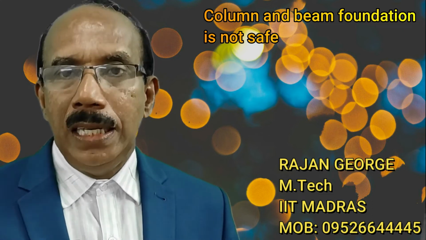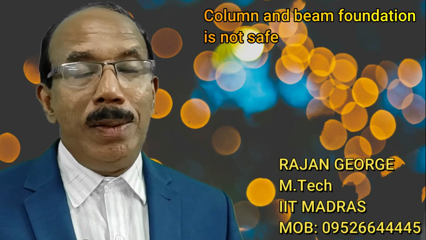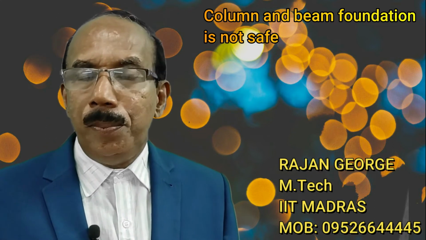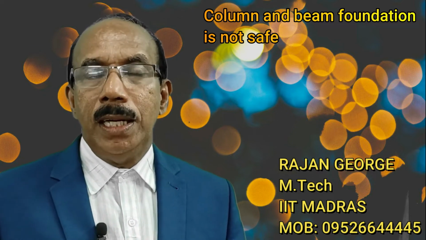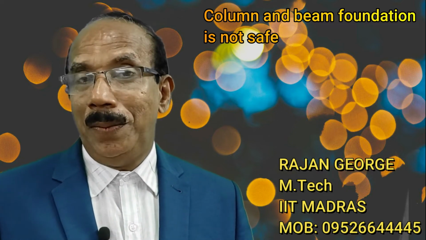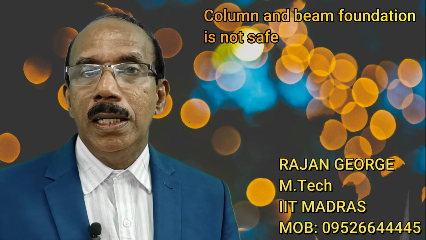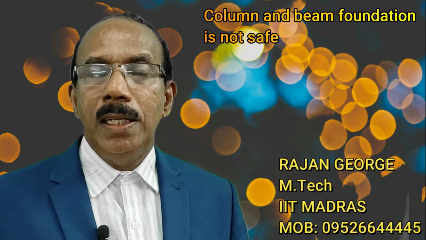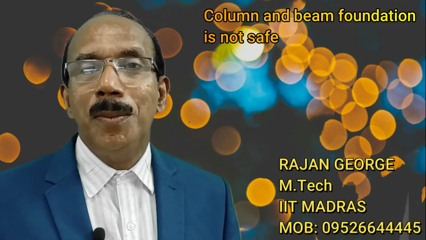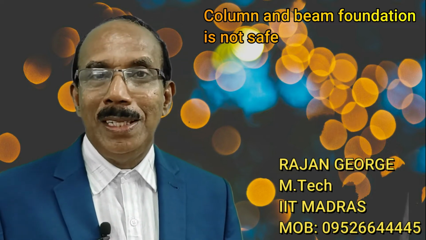And also, the columns are connected by beams. Columns are connected by beams of width 20 centimeter and a depth of 45 centimeter. Usually people give that much size only, then 4 numbers of 16 mm diameter steel.